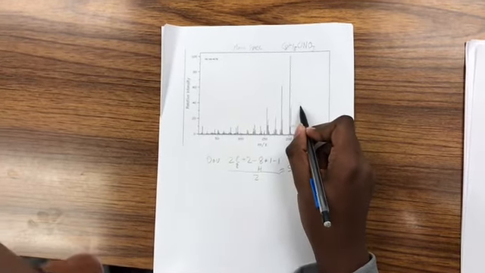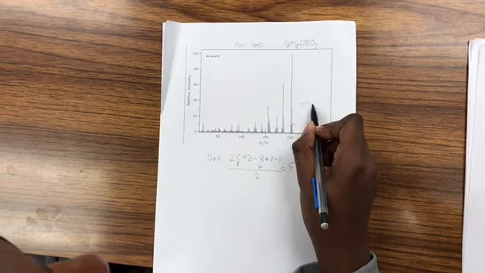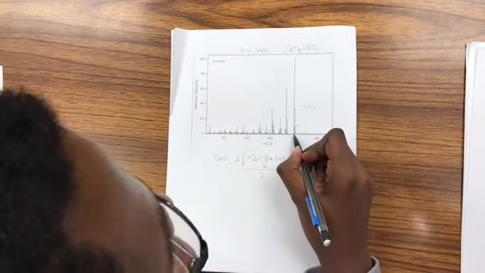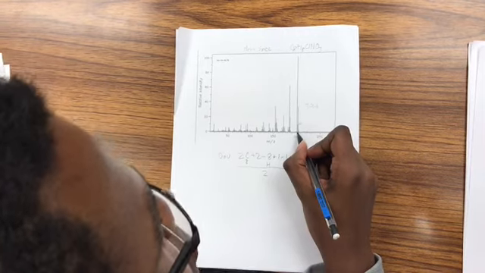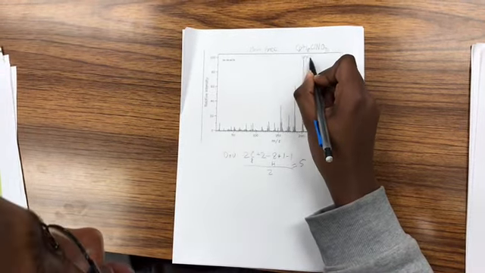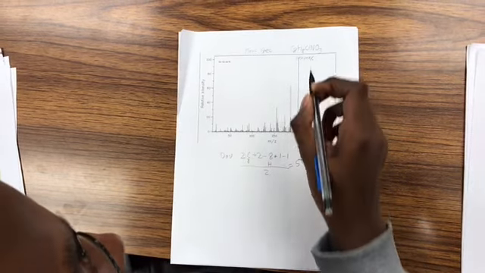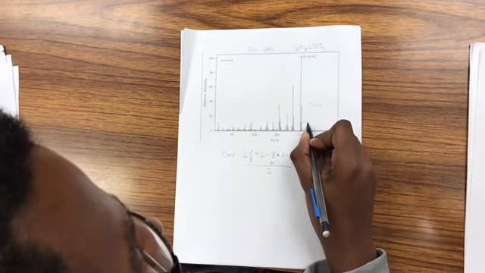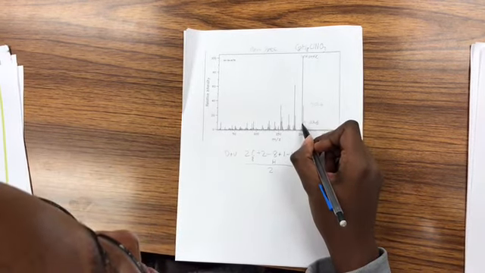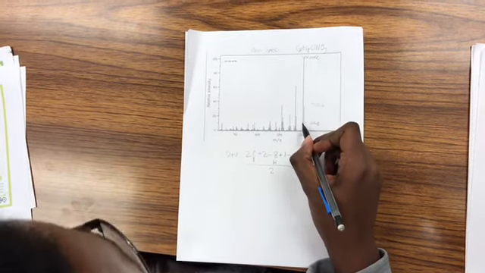The mass of my molecule is around 201.6, and the base peak seems to be around 200.201 over here. And this little peak here could possibly be the M peak, but it's pretty small. That tells me my molecule didn't fragment very much.